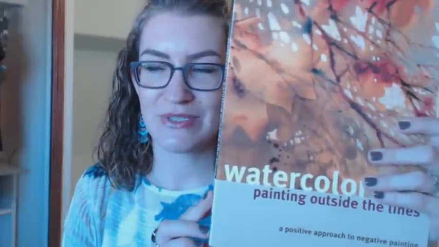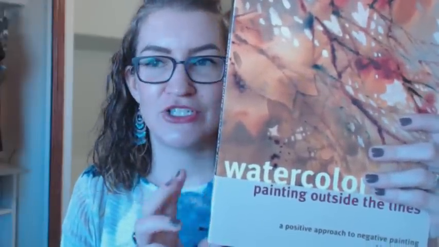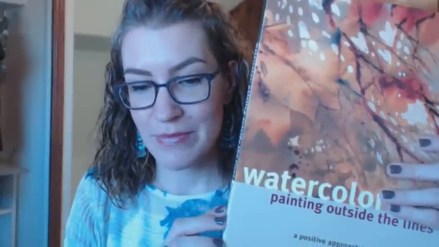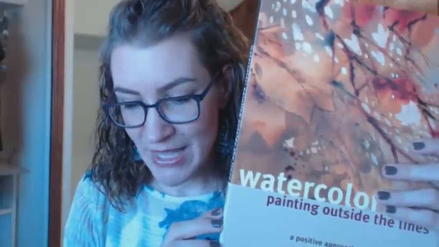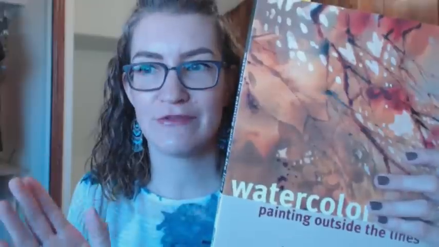One of them was Linda Kemp, and she's a Canadian artist. And this is her book, Watercolor Painting Outside the Lines. She is actually painting mostly in acrylic right now, but this book is watercolor. And she's a master of negative painting. So if you want to learn about negative painting, and you love a loose style, this painting really gets me excited.